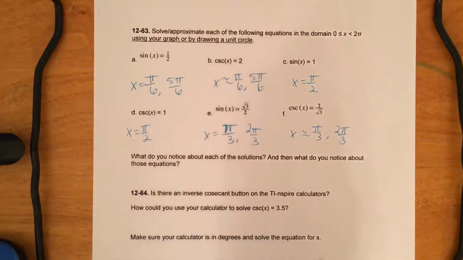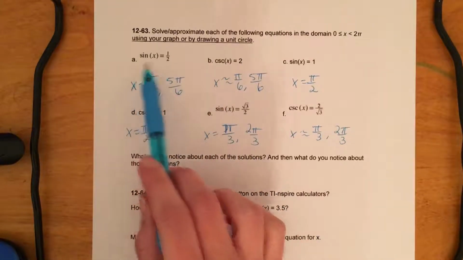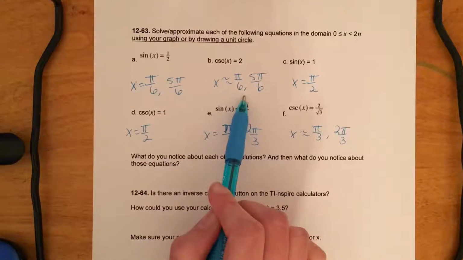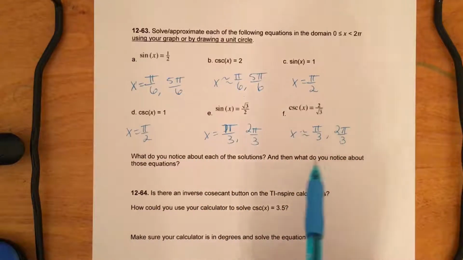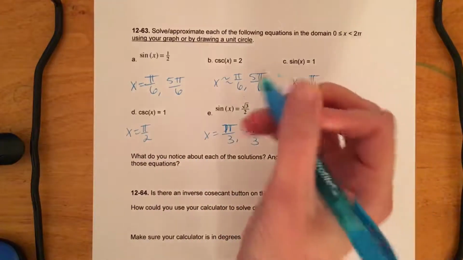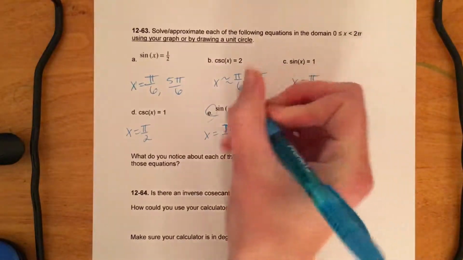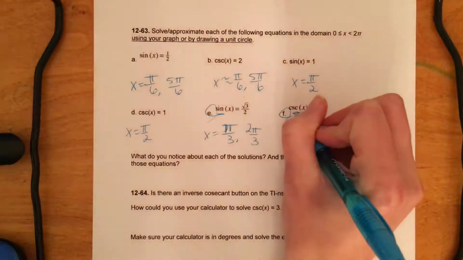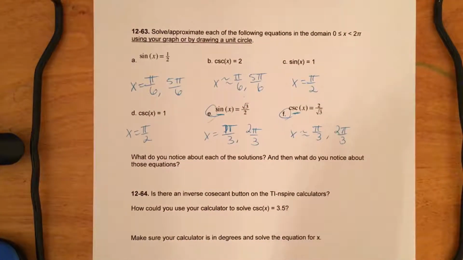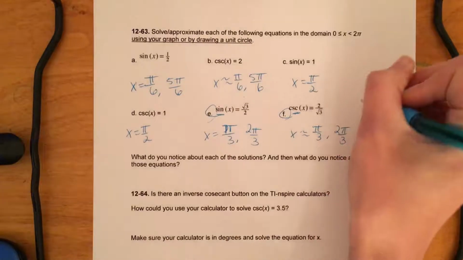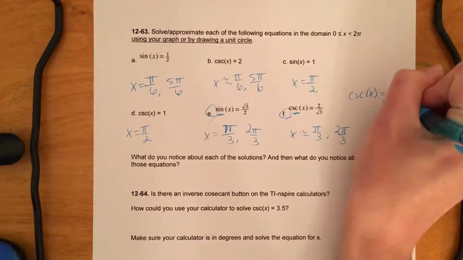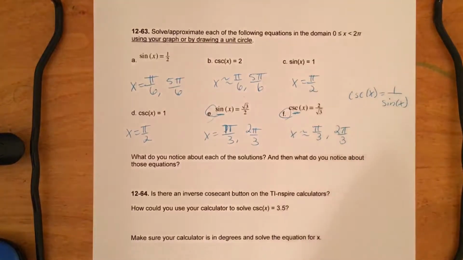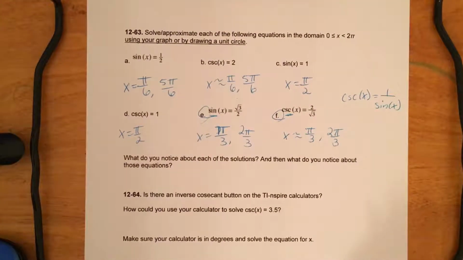But if it says, what do you notice about each of these? A and B, the outputs, the answers are exactly the same. C and D the same, and E and F are the same. So what do you notice about those equations? For example, the E and F one, sine and cosecant, we've explained that those are reciprocals of each other. So cosecant of x is the same as 1 over sine of x. That's what you did in the table. That's called cosecant.